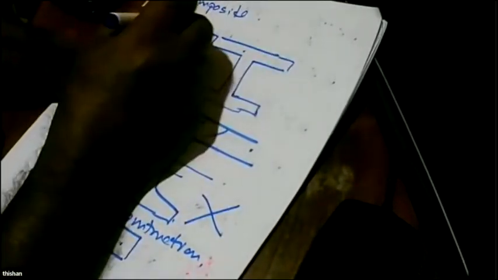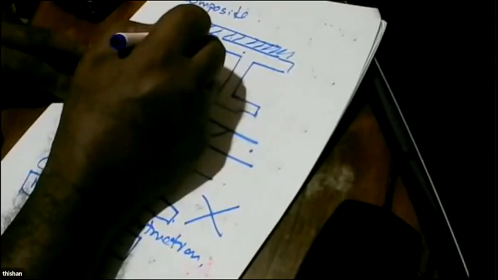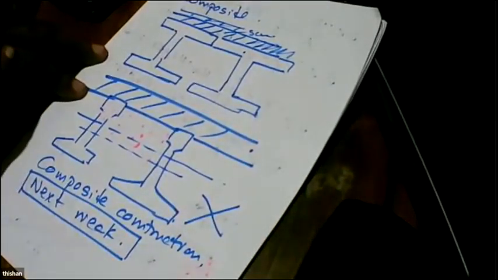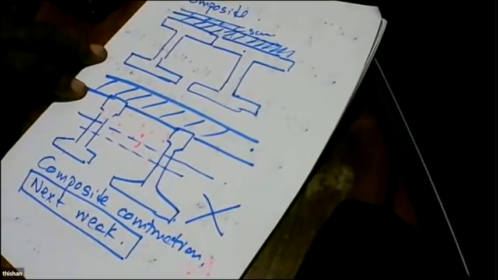I'm talking only about something like this, a very simple situation where we place some asphalt concrete on the beam and use the bridge. So this is not a situation where we have a specifically cast top slab.